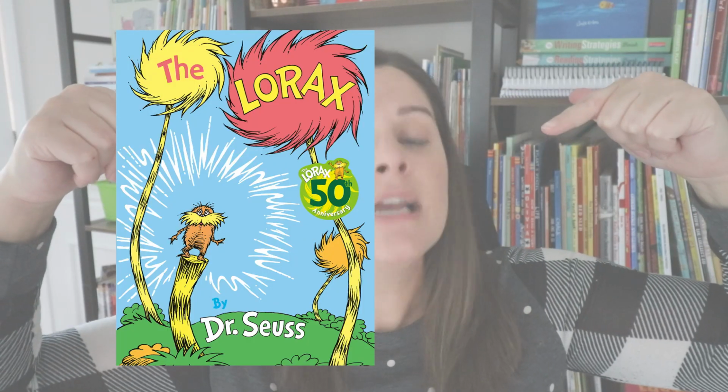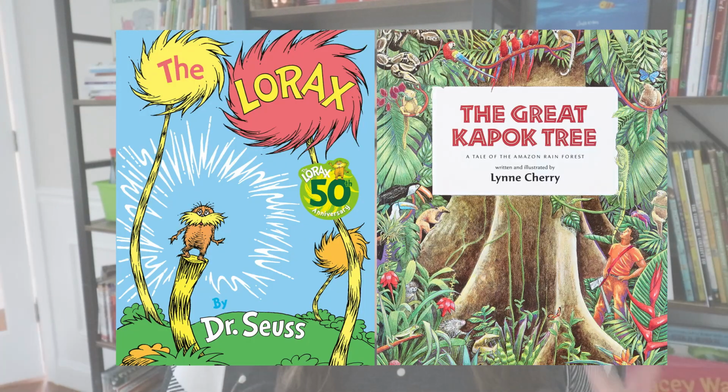And lastly, for text to world, some easy ones I love reading around Earth Day include The Lorax and The Great Kapok Tree. Both of these really elicit some great conversation with your students about taking care of the earth and using what they read in that book to also make their earth a better place.